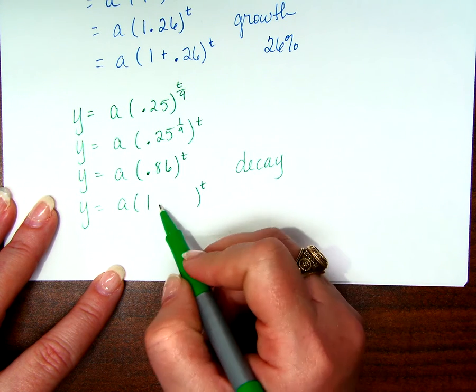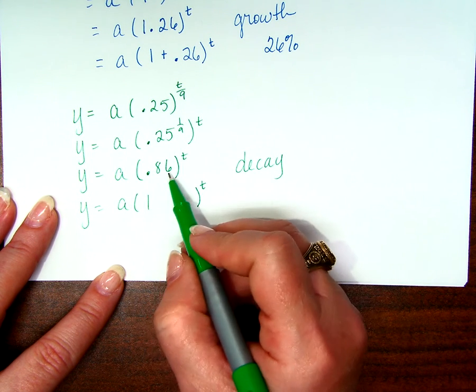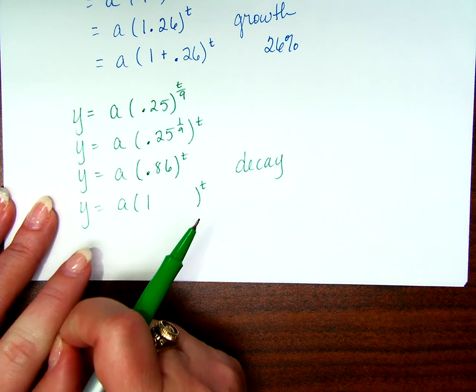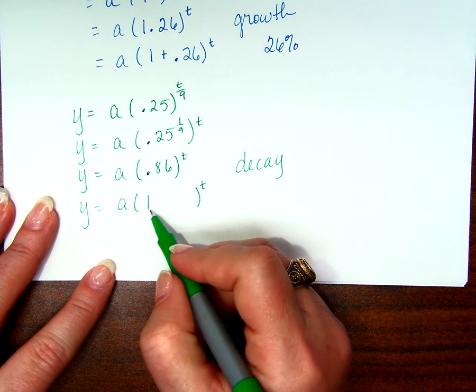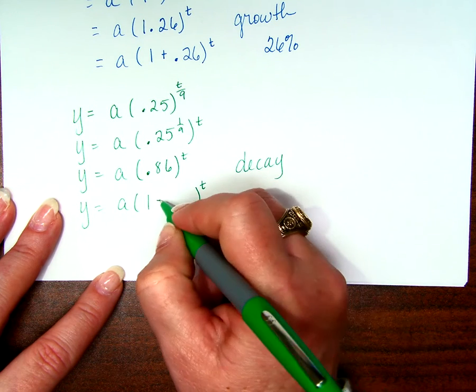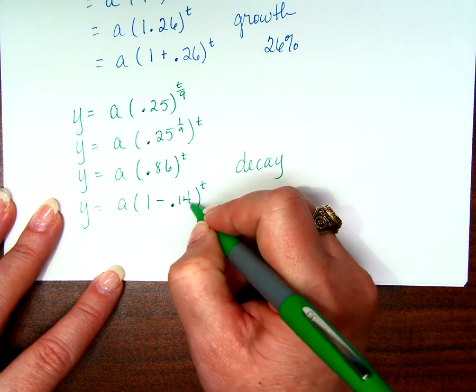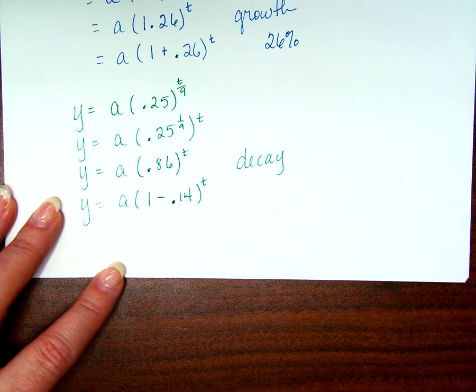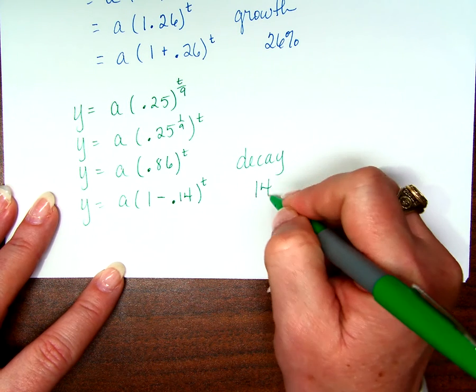So 1 minus what equals 0.86? How did you do that? So you just started with 1 and literally subtracted the number that was there, right? So 1 minus 0.14. So now tell me, please, the percent of decay. 14% of decay.